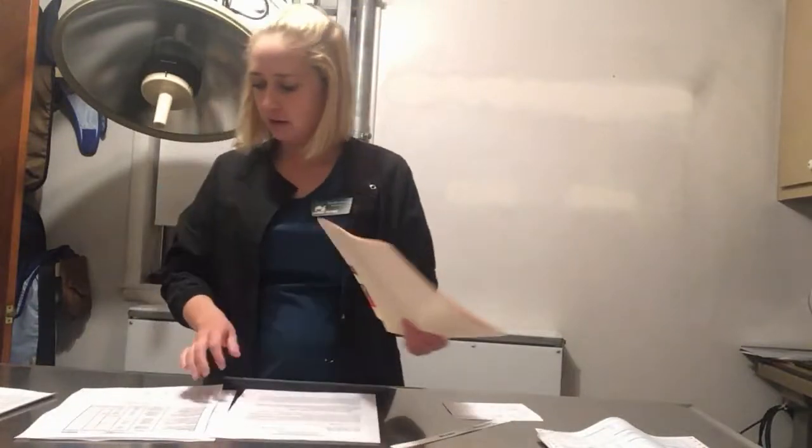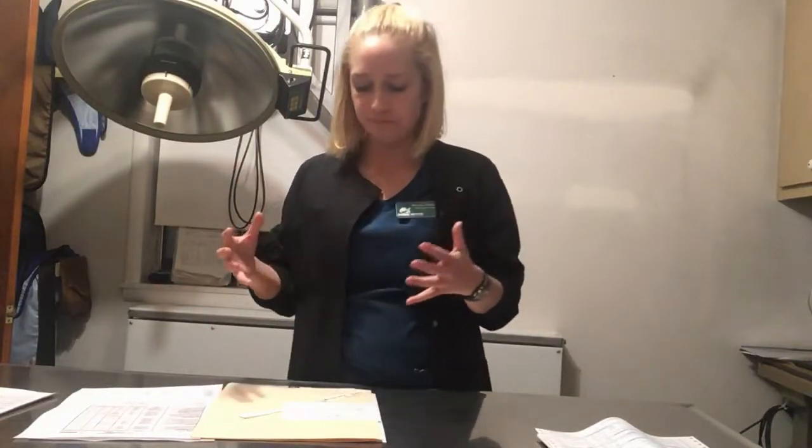In addition to having all these forms, we want to make sure that we're having the correct identification for our patient. That way we're keeping track of who we're working with, who this patient is that we have in our kennels, and making sure that everything is kept organized.